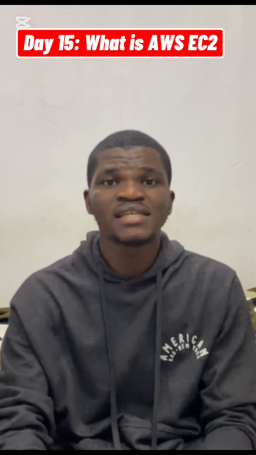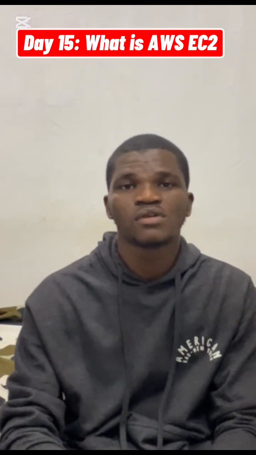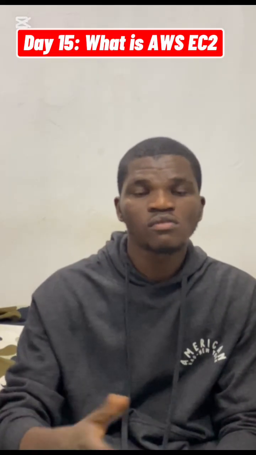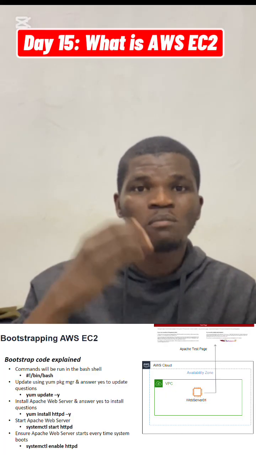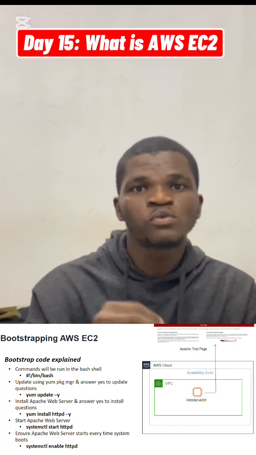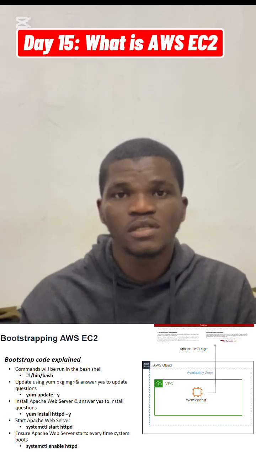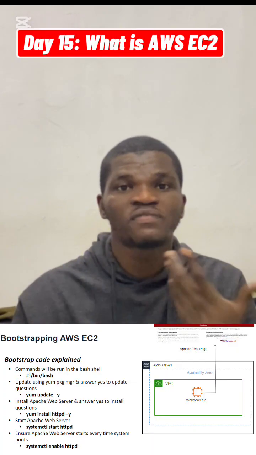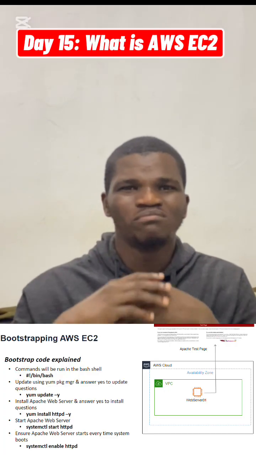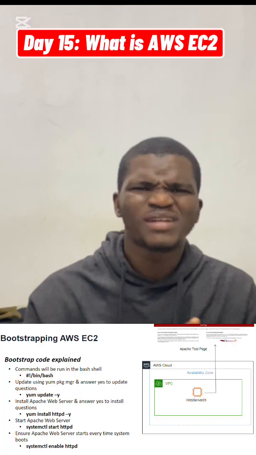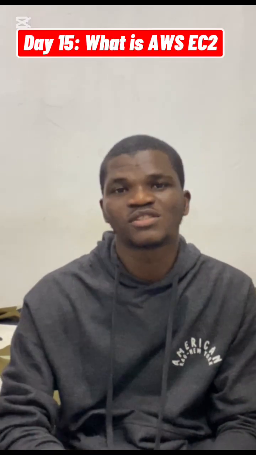Then the last thing is what we call bootstrapping. Bootstrapping is the process whereby you allow your EC2 to pre-install some files or some software or some updates as you launch it. For you to bootstrap, you write some scripts and give them to the EC2, so that the EC2 can pre-install some files or some updates or some data before it gets launched totally. So that is it about EC2 for this section.